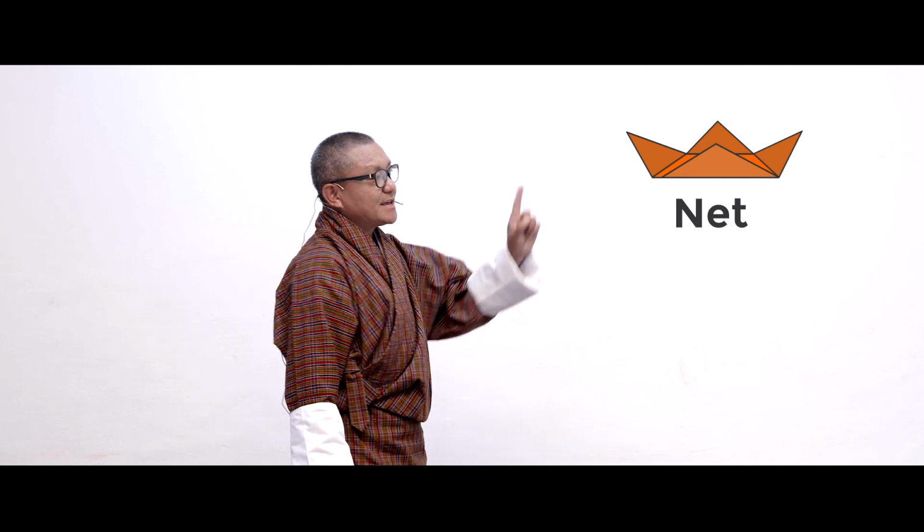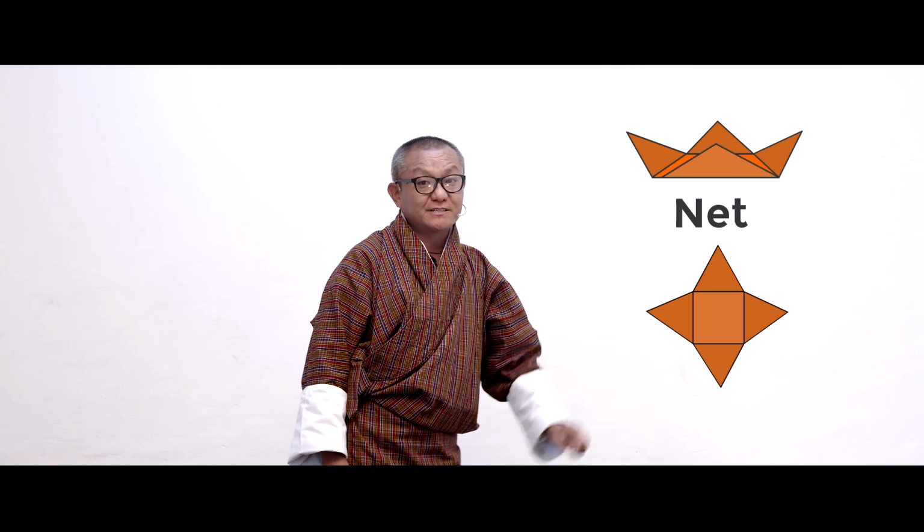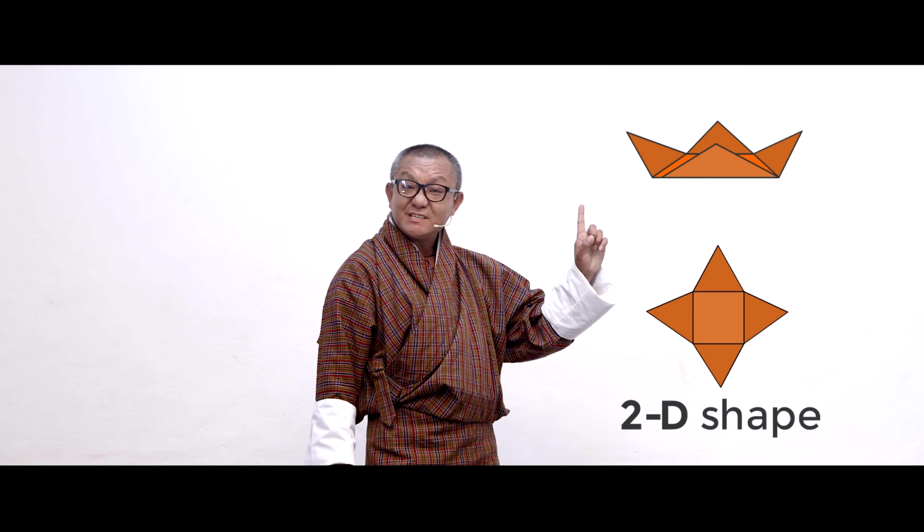This is a net. You can see a square in the middle, and you have 4 triangles around this square. This is a 2D shape.